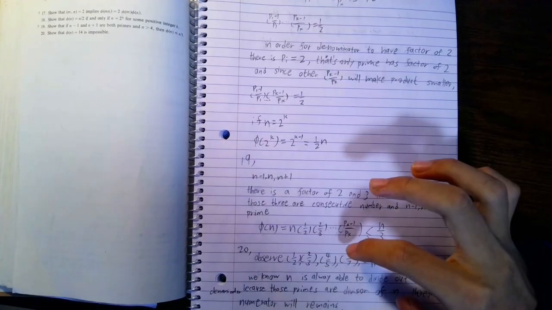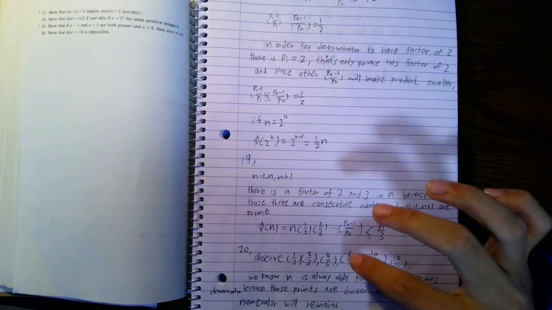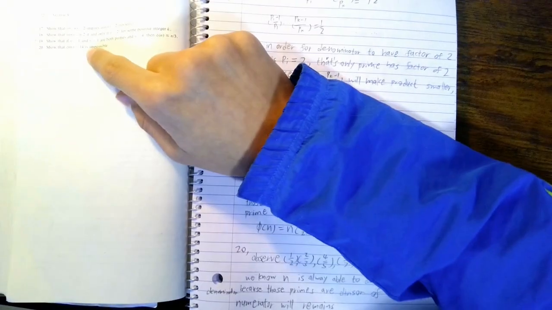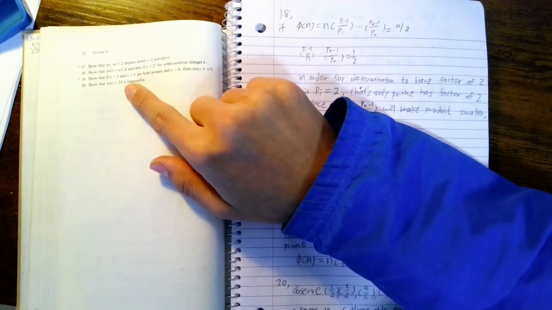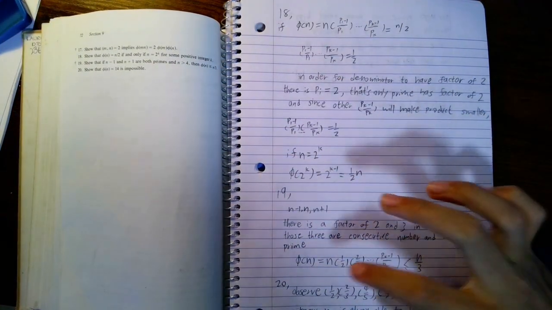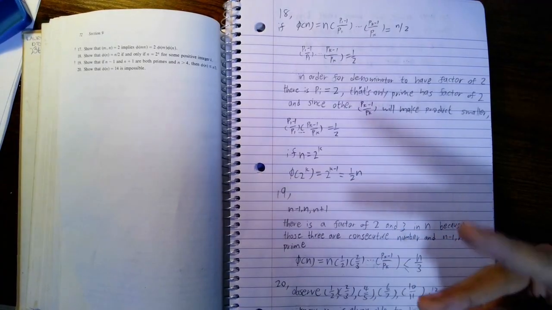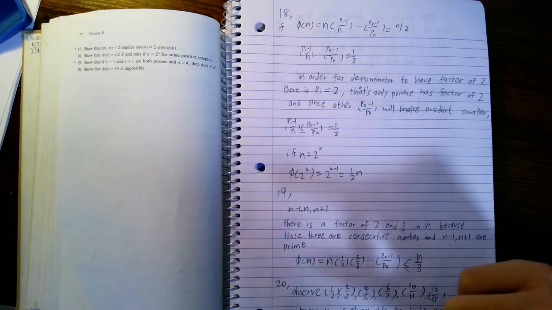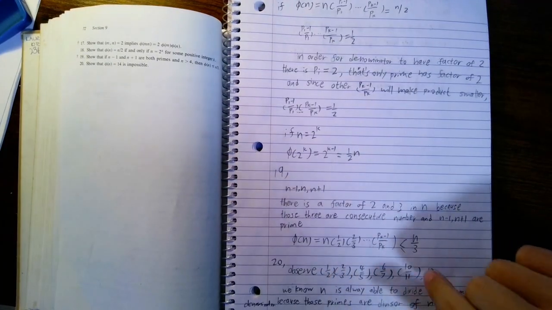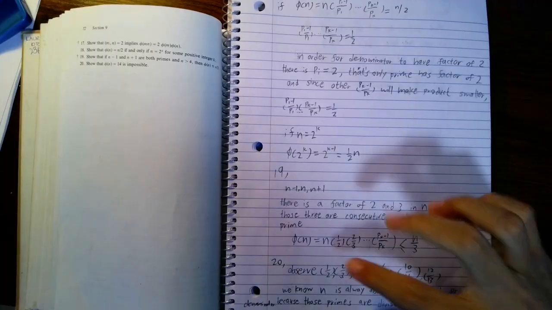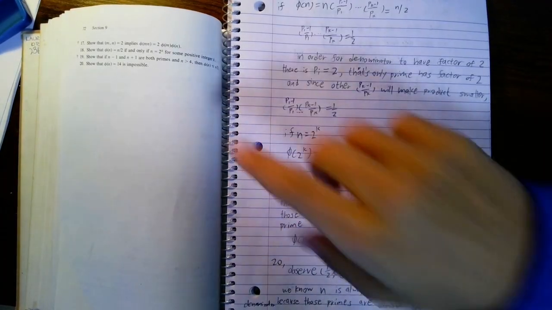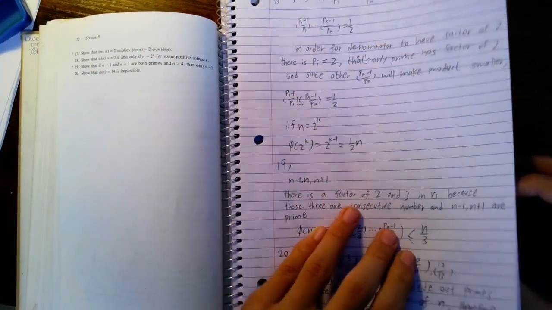But we observe that those numerators don't have a multiple of 7. So there's no way for us to get a multiple of 7 for phi n, because either the factor of phi n comes directly from n, or it comes directly from the numerator here, but we don't have any multiple of 7 here, which means this is impossible.